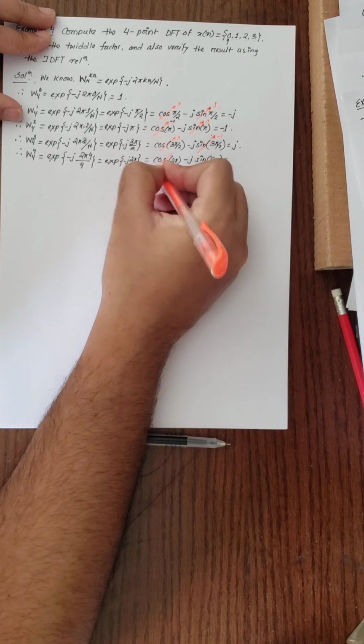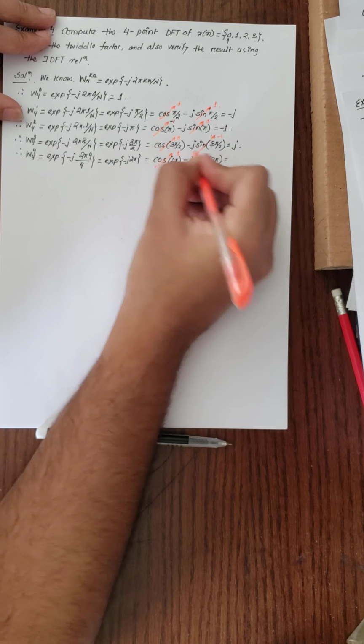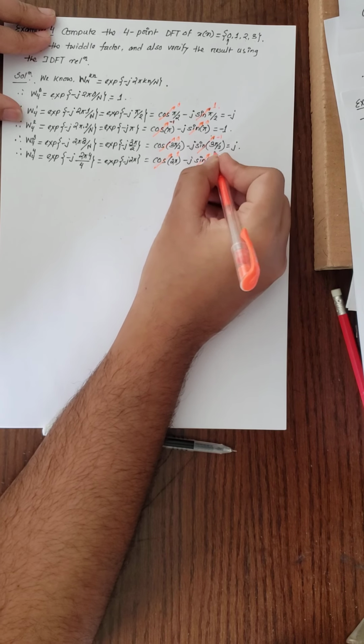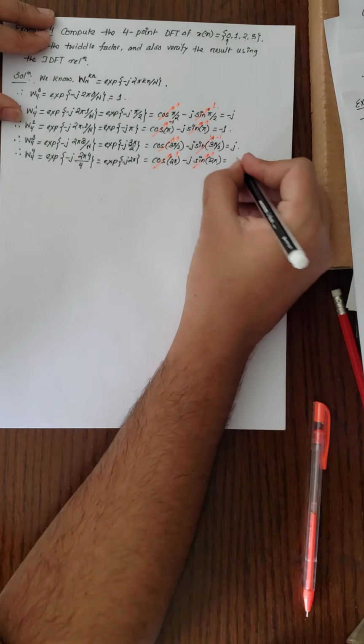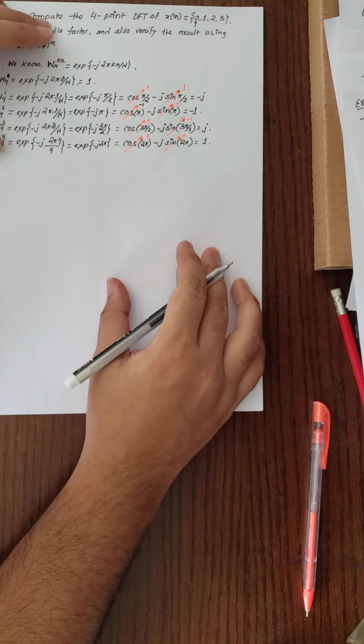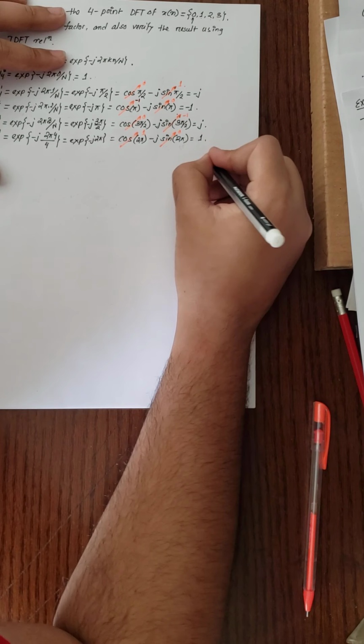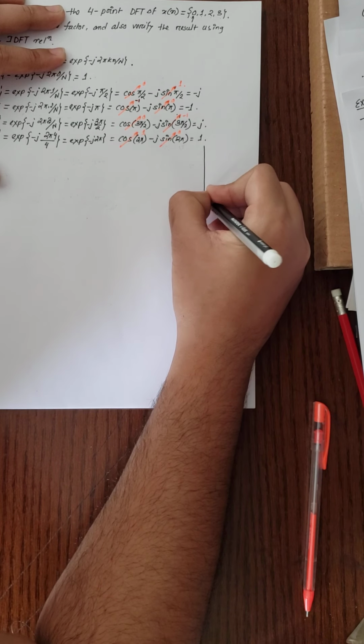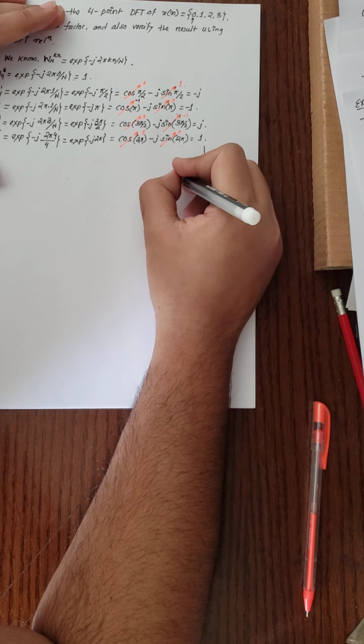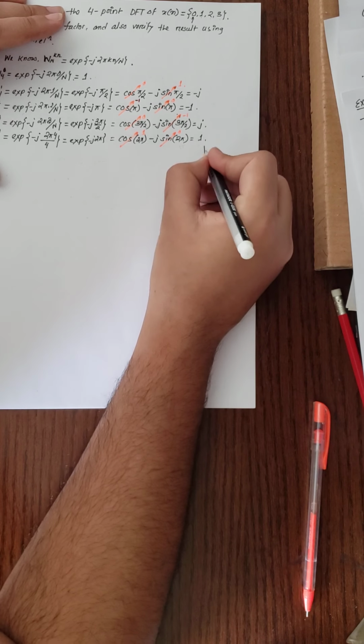So cosine of twice pi is 1 and sine of twice pi is 0. So this becomes 1. So simply speaking, we can define all these values in the circular domain.